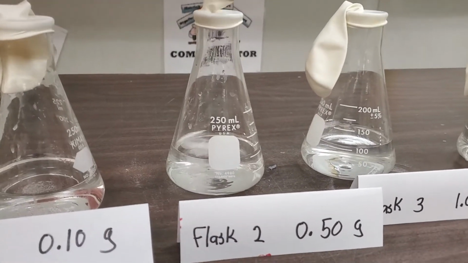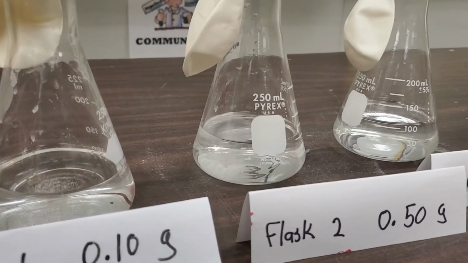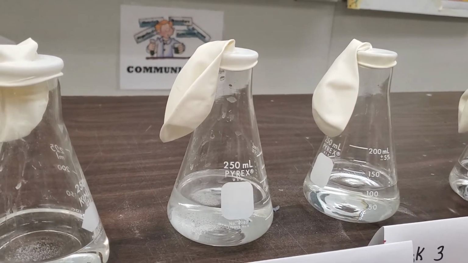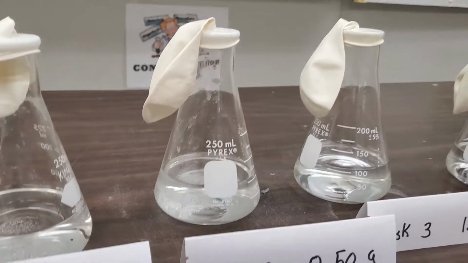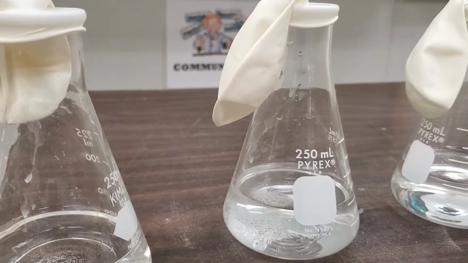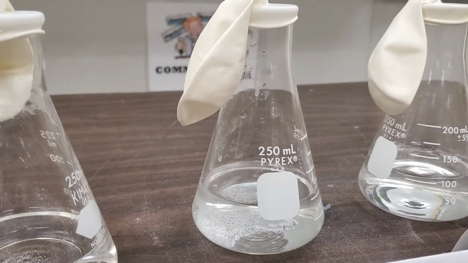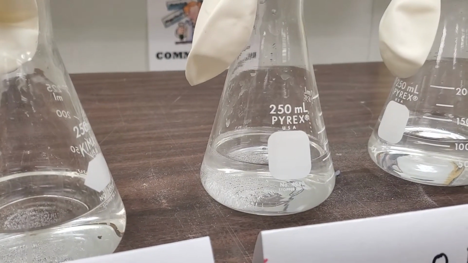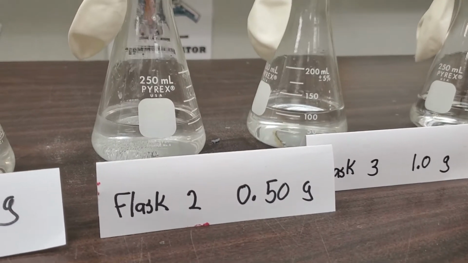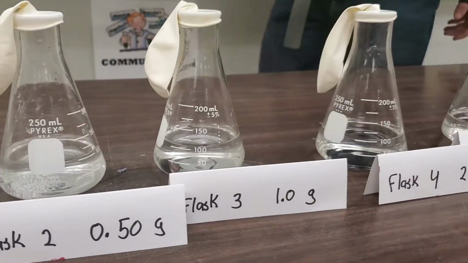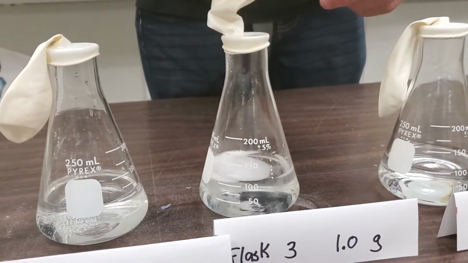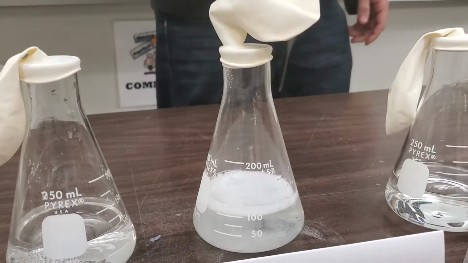Oh, wow. A huge burst of vinegar went in. This is 0.5 grams of baking soda. Oh, and look at this balloon. Oh, it's almost looking like it might be inflating a little itsy bitsy bit as it continues to bubble. Okay, now, if we could have flask 3. This one had 1 gram. In it goes. We have a serious reaction.